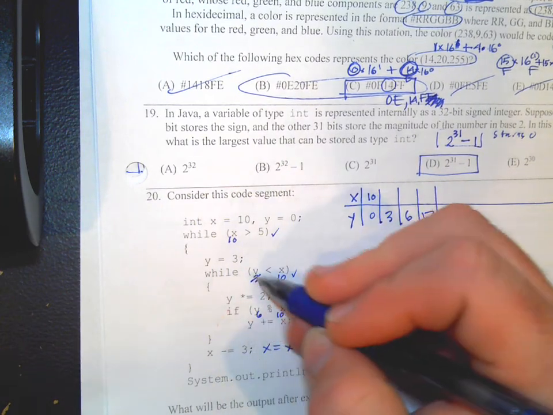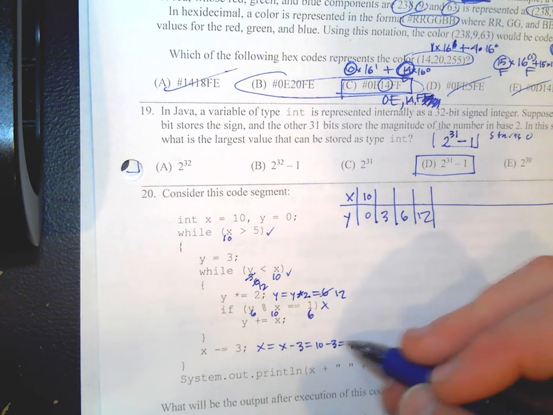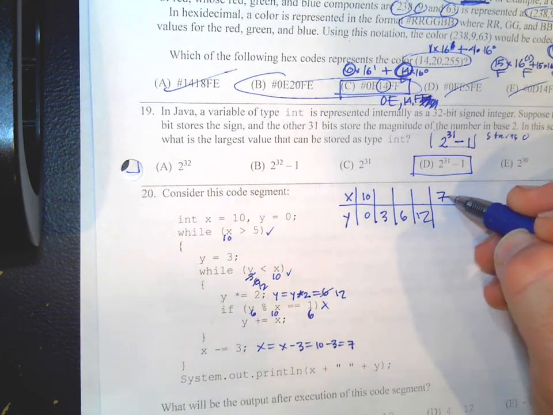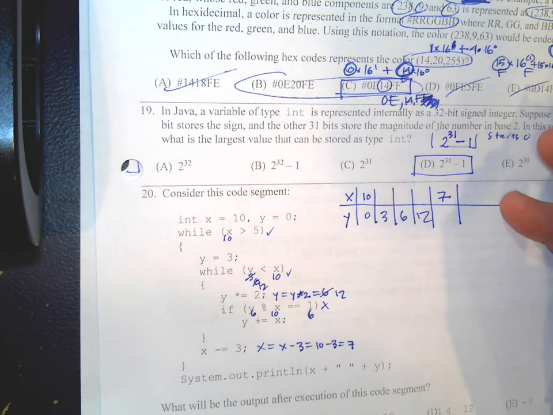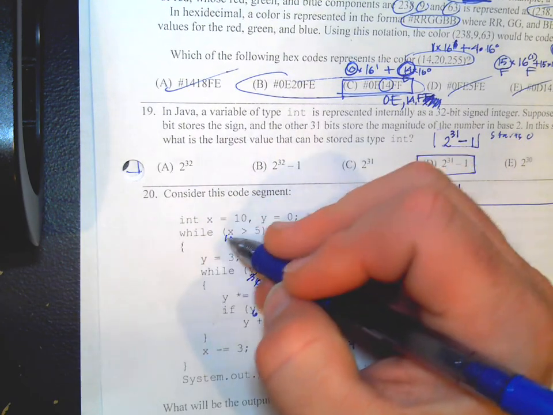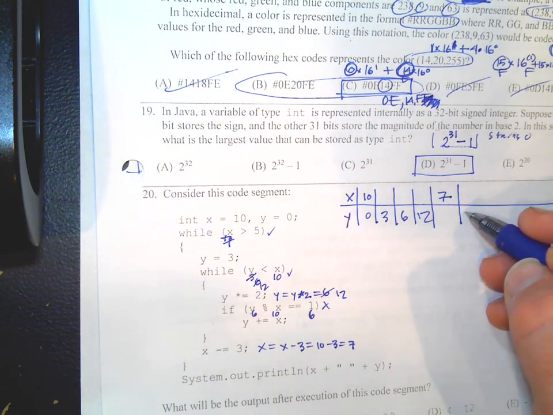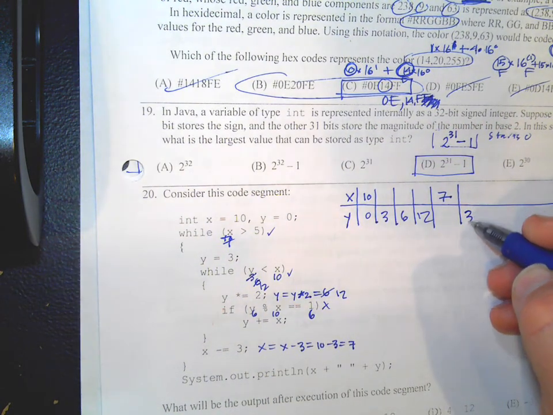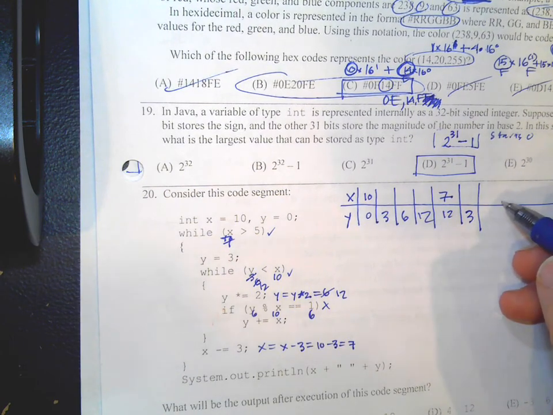It goes back up here and says, is 12 less than 10? Nope. So then we come down here, and x is now 7. Y hasn't changed, y is still 12. And so we come all the way back up here and say, is 7 greater than 5? Yep. Then y equals 3, so now y gets set back to 3.